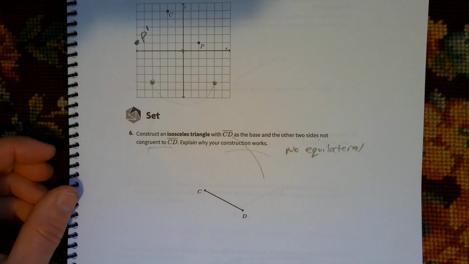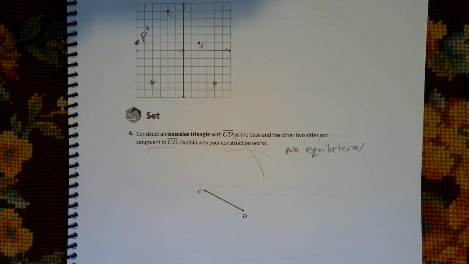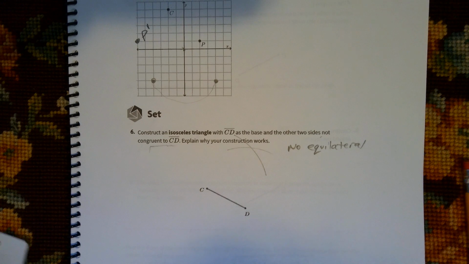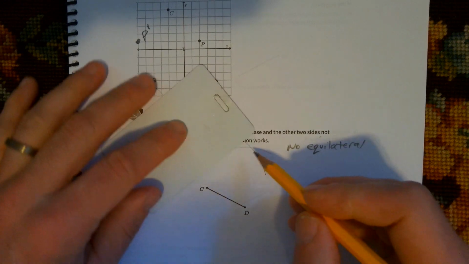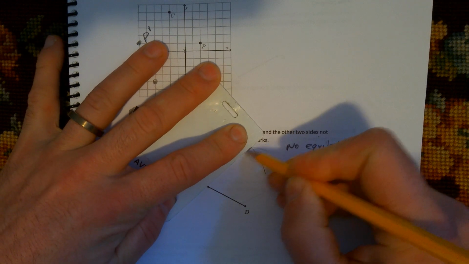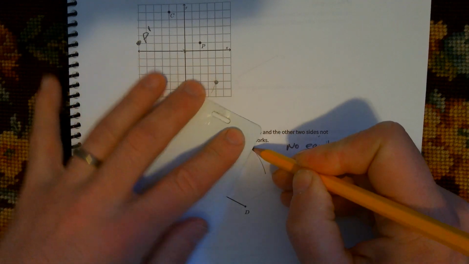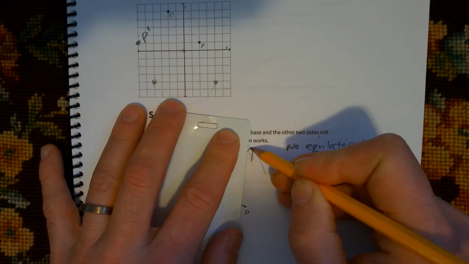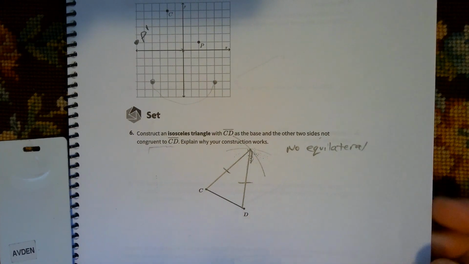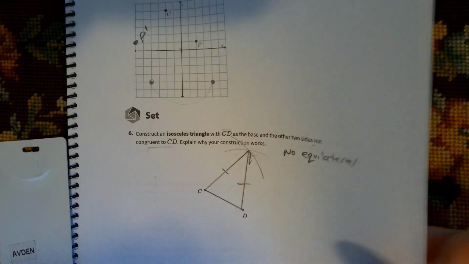And as long as the other two sides are both that. Okay, I guess I gotta go find a ruler. Just kidding. Use this card. You get the idea. Isosceles.